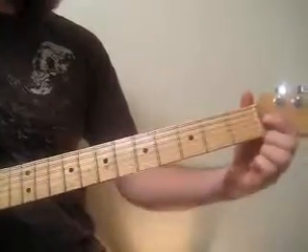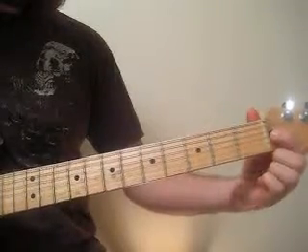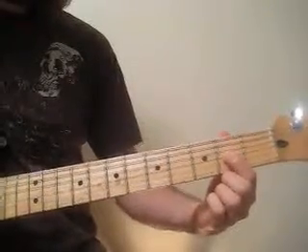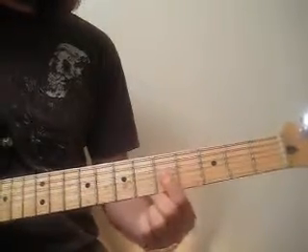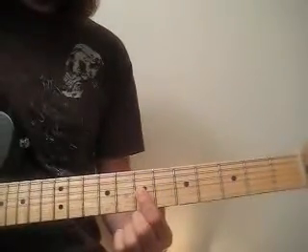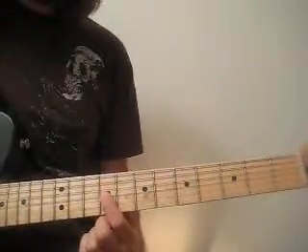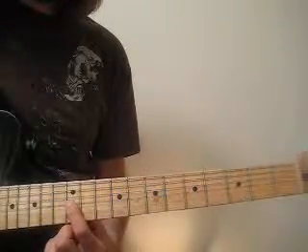Go to the 3rd string, that string is G. So the note there is G, after G comes A, it's a whole step. A to B is a whole step. B to C is a half step. C to D is a whole step. D to E is a whole step. E to F is a half step. F to G is a whole step.